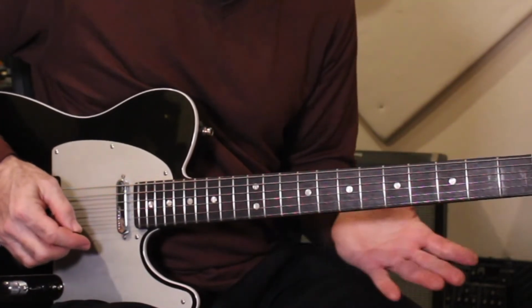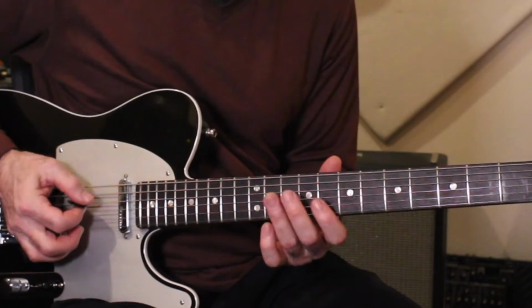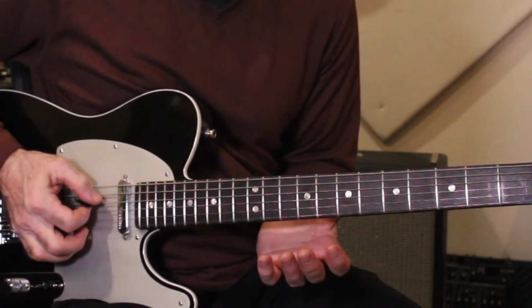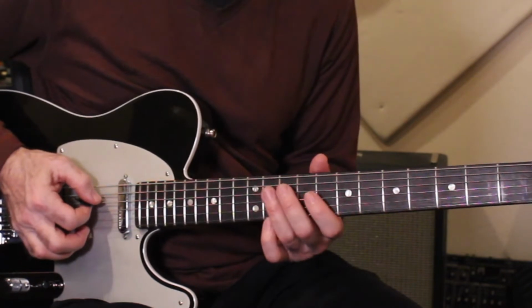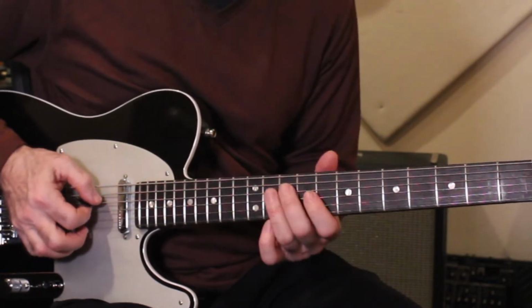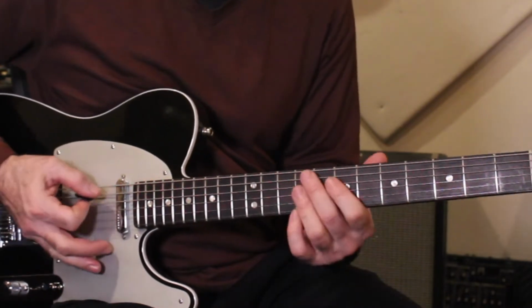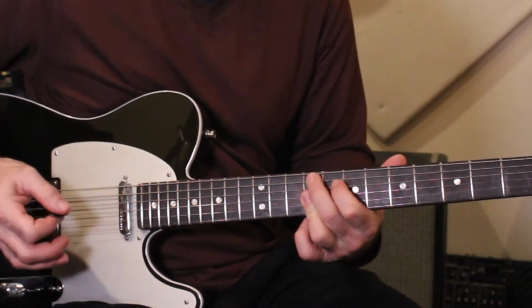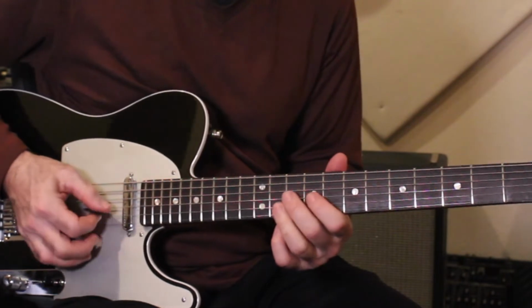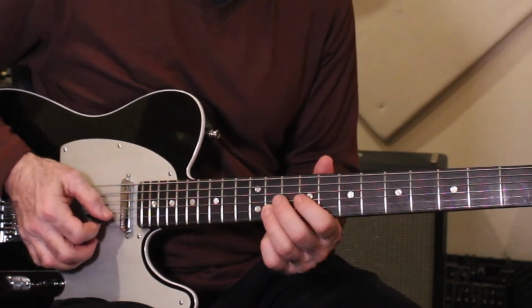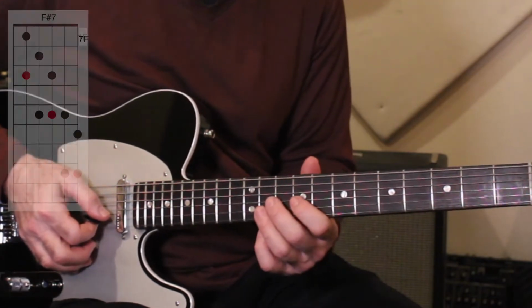So if we're going to play a solo over this, over the C sharp minor 7, we might play something based on a C sharp minor pentatonic. Okay, then over the dominant 7th chord, we can play that shape that we're talking about here. For the 2-note per string dominant 7th shape, we can play that.